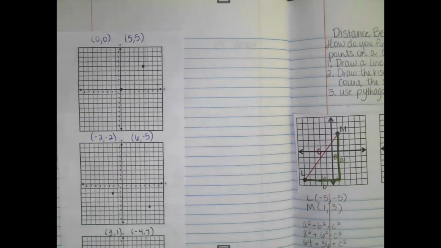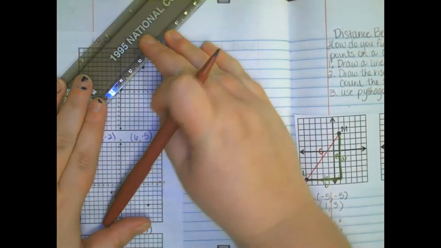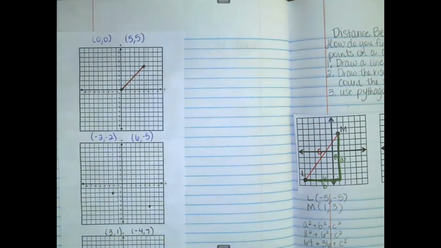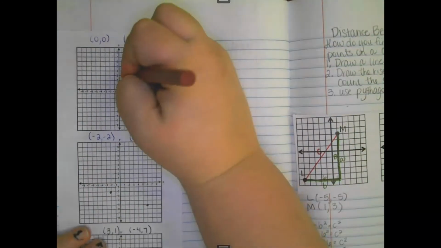Alright, so my first step is to draw a line connecting the points. Now I like to use a ruler because I like my lines to be straight. Sorry, not my points. Sorry, been a very long day. I'm going to label it C.